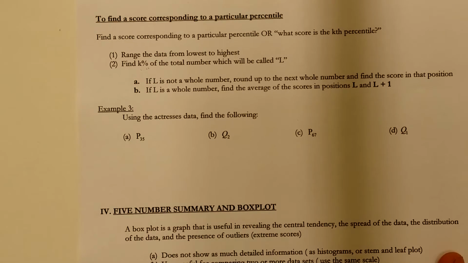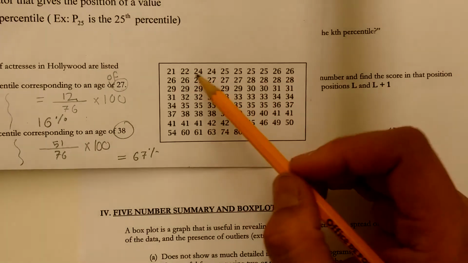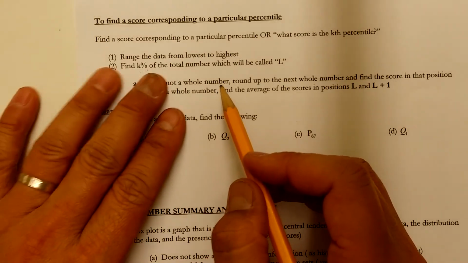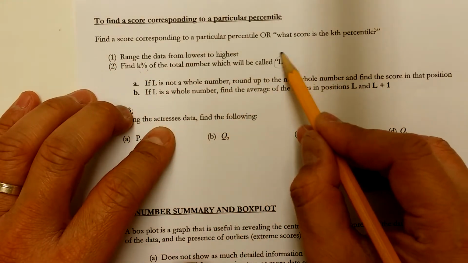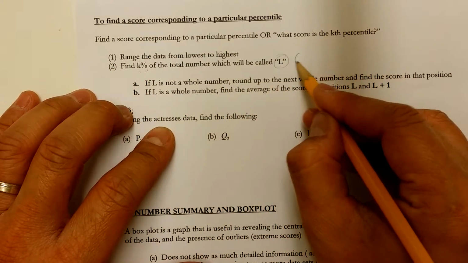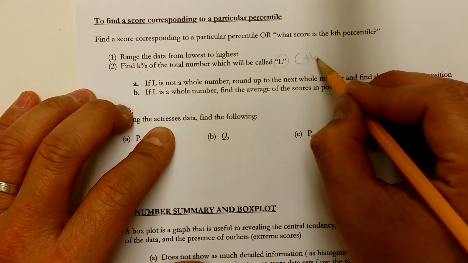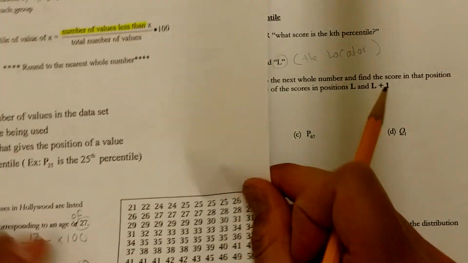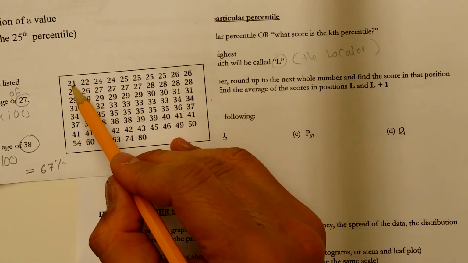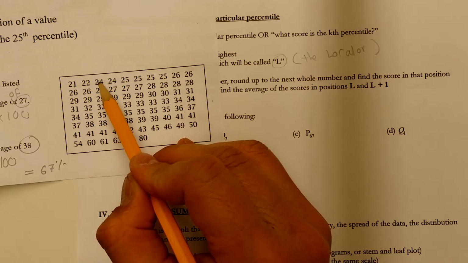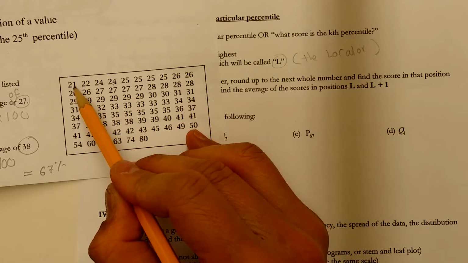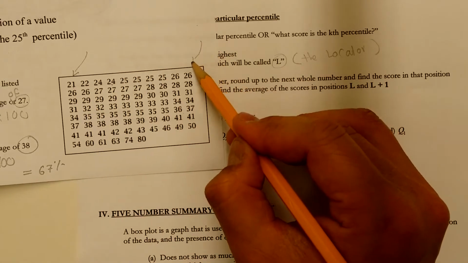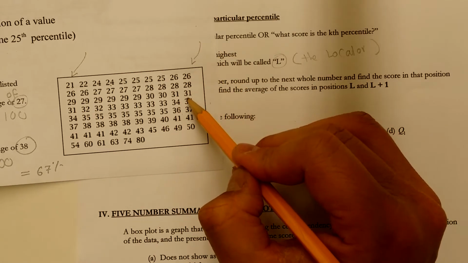First, we need to rank our data from lowest to highest, which we did. This data has been ranked from lowest to highest. The next thing we do is find a number called L. Now L is the location, or the locator. What does that mean? This is location number 1, location number 2, location number 3, location number 4. So L would equal 1 here because that's the first location. L would equal 10 here because that's the 10th location, and so on and so forth.